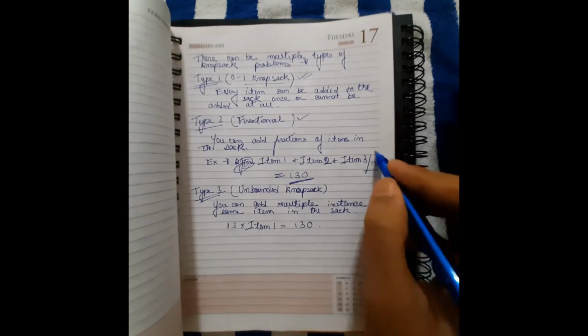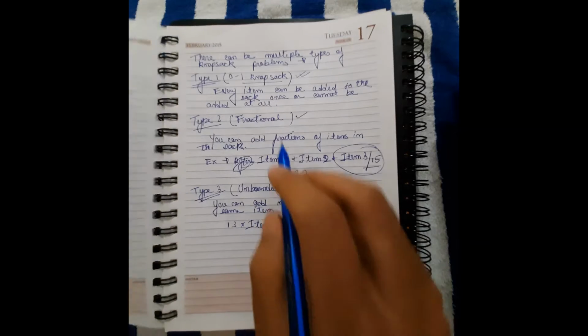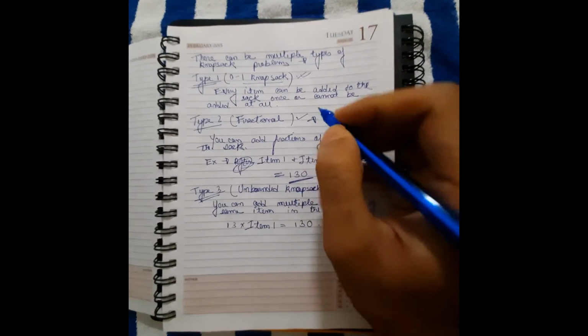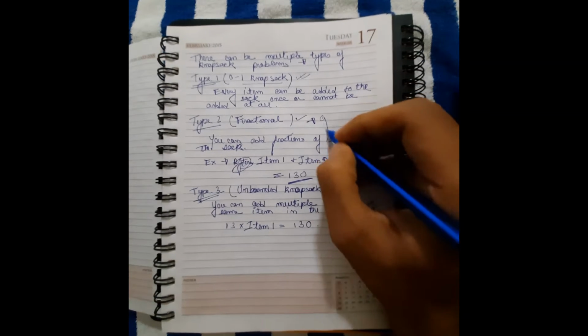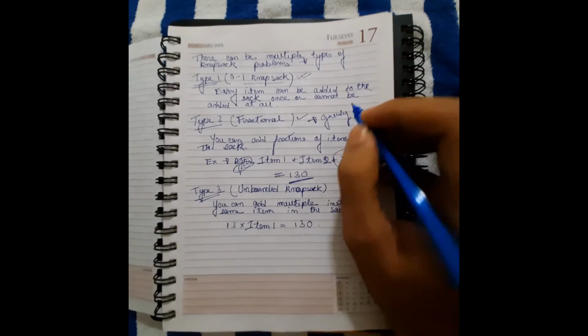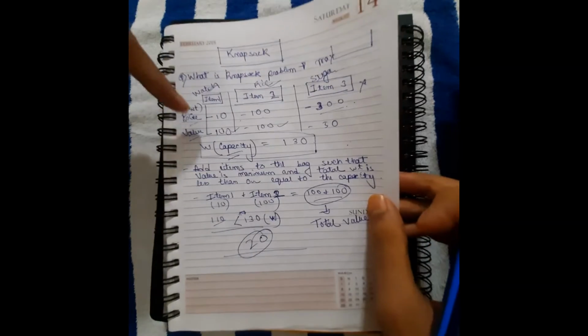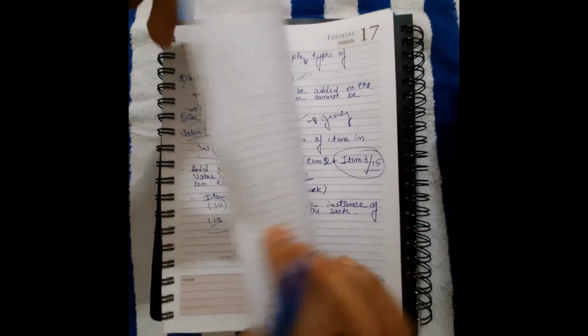We can add fractional weight from other items. So that is the fractional knapsack problem. This is not really a dynamic programming based problem. This is more like a greedy based problem. You can keep adding items greedily, based on the value by weight ratio they offer.